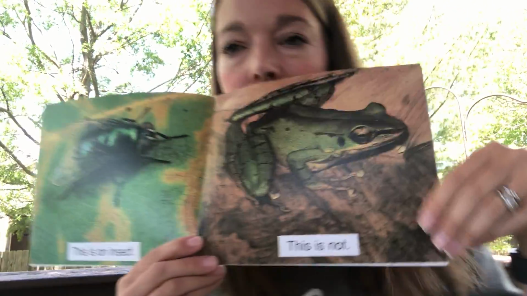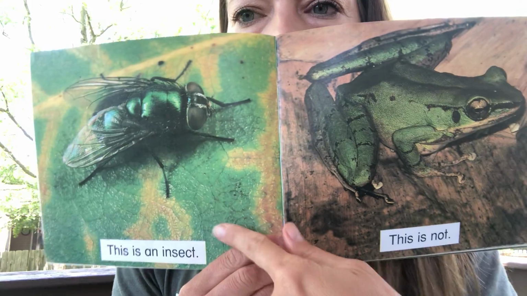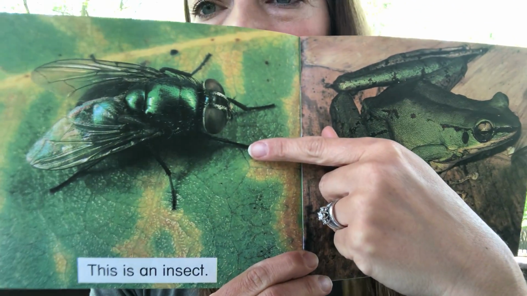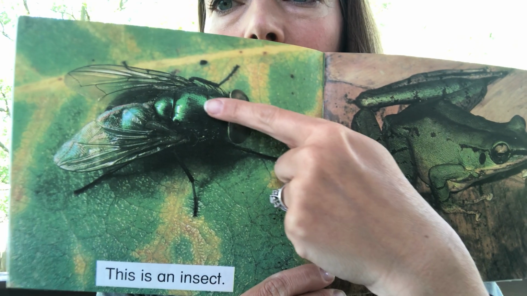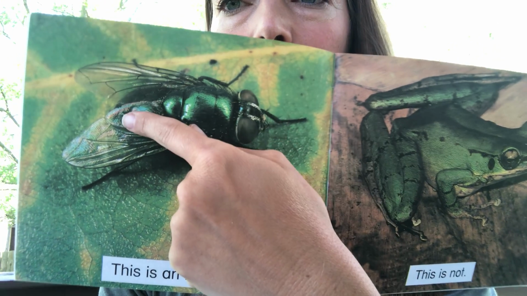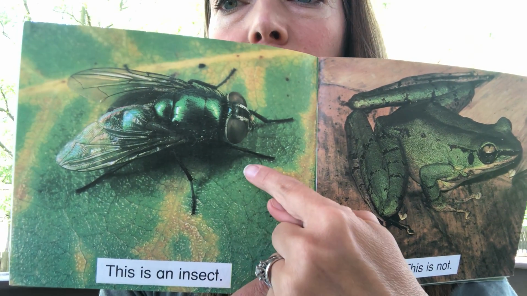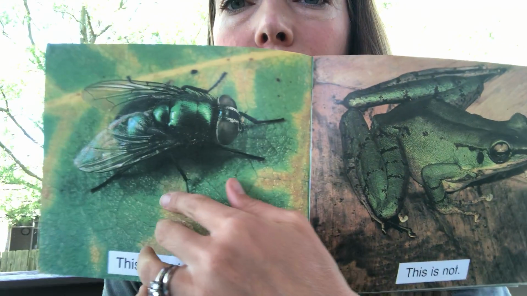So let's look at these pictures. On this side it says this is an insect. It's actually a fly. You can see it has a head, it has a thorax, it has an abdomen, it has wings, it has 3 legs on this side and 3 legs on that side.